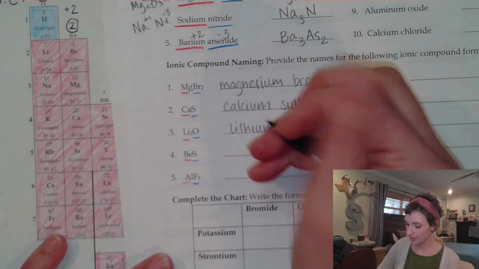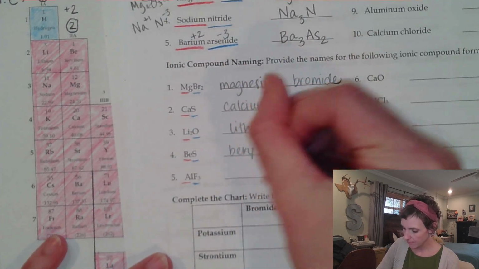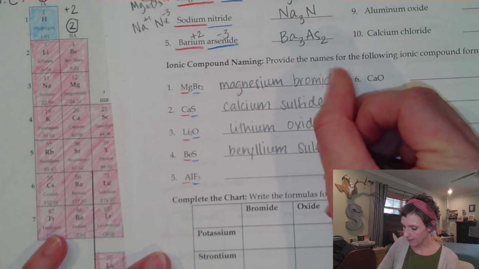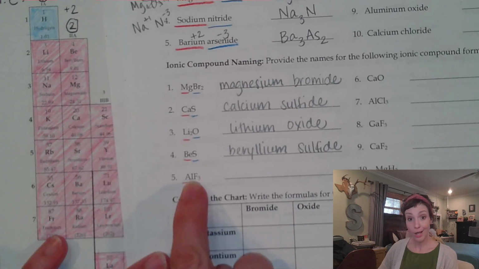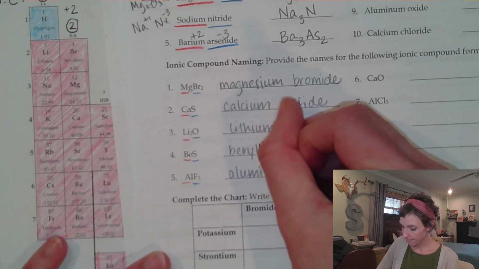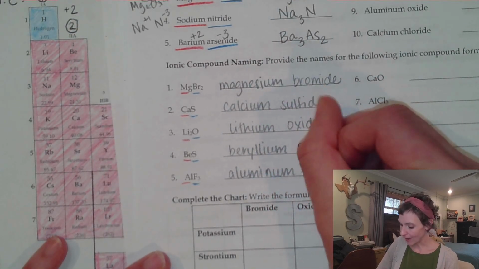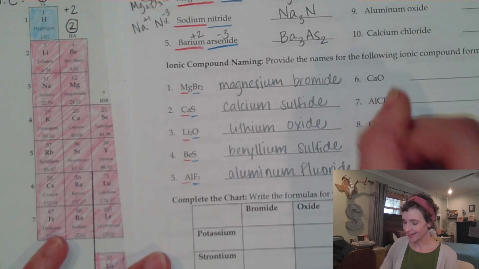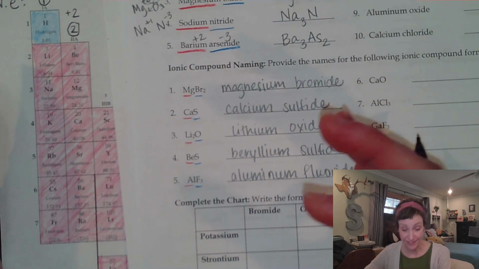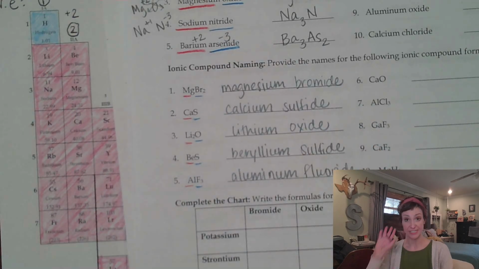No thinking required by me. Okay, we got beryllium. Sulfide. We got aluminum. Fluoride. You were like, that is so easy. She was scaring me with saying how hard this stuff is. Yes, this is very, very, very easy. You get excited when you just see two elements off of the periodic table for you to name.